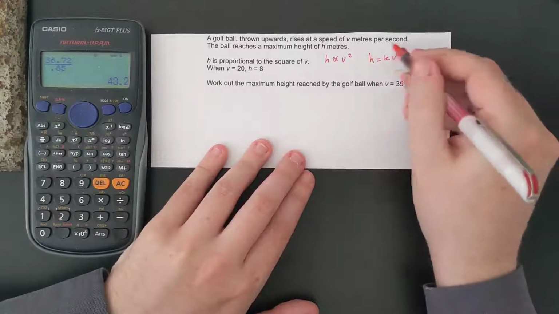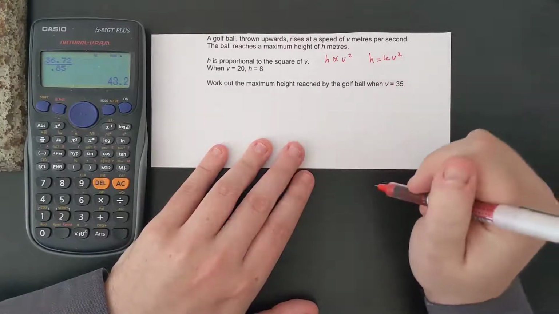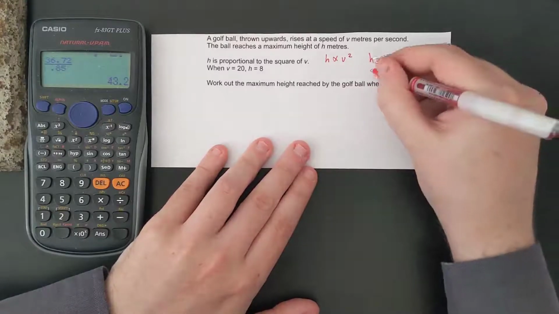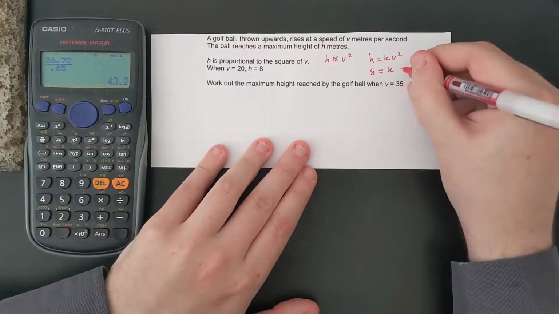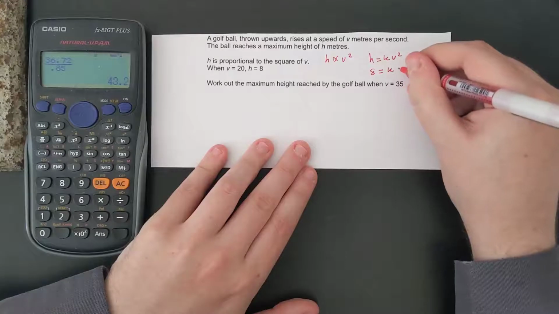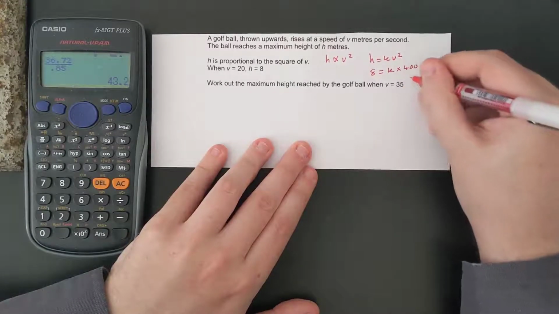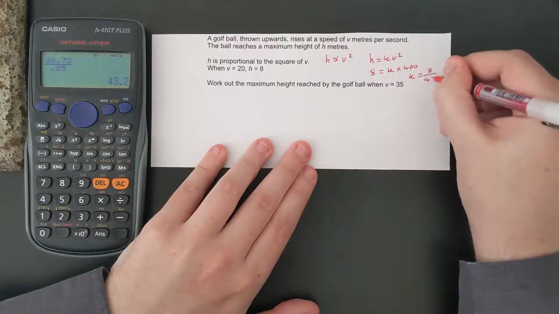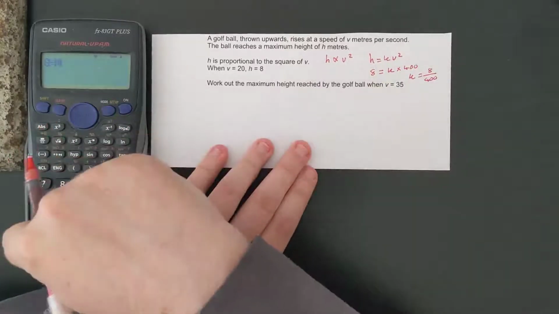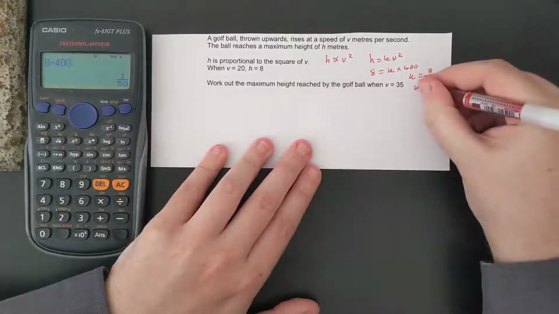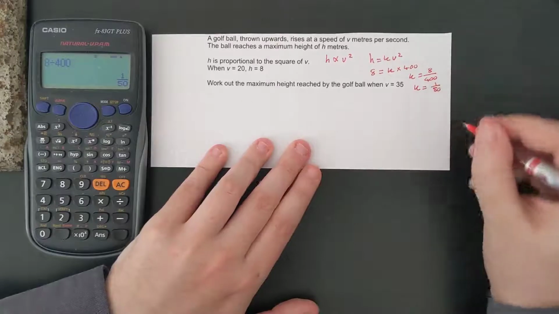So the first thing I need to do is find this equation and find out what k is particularly. So h is 8, v is equal to 20, 20 squared is 400, and so k is equal to 8 over 400. So k is equal to 1/50th.